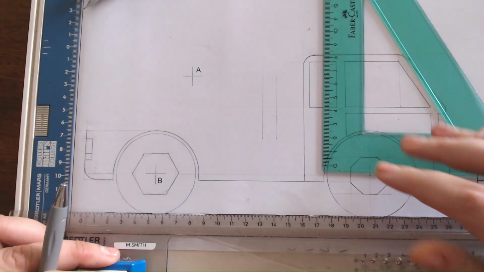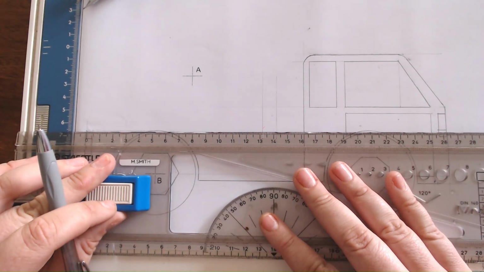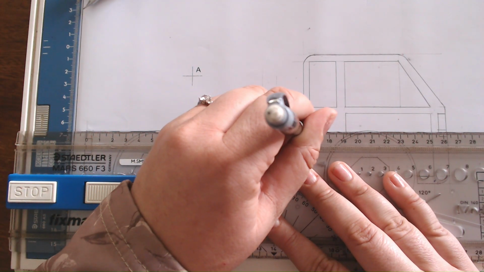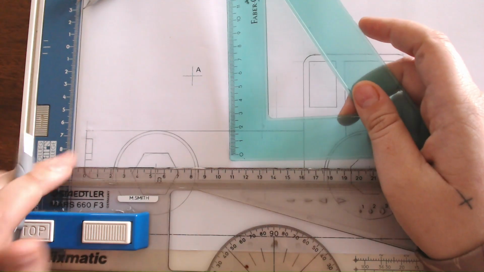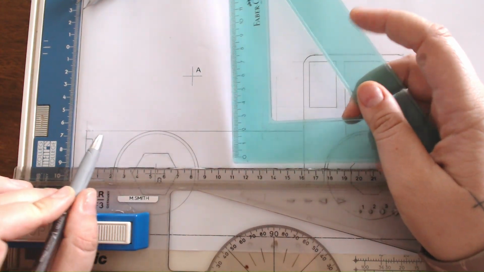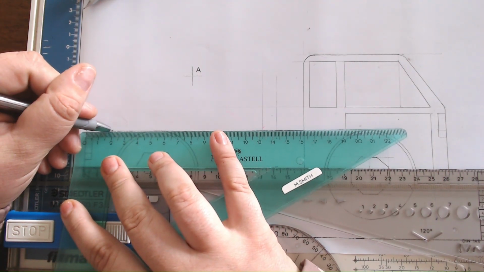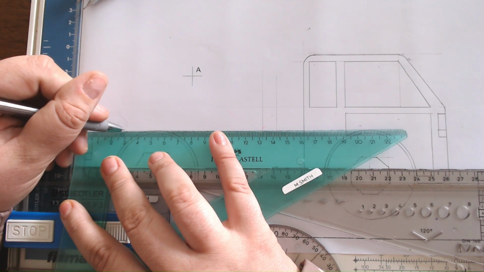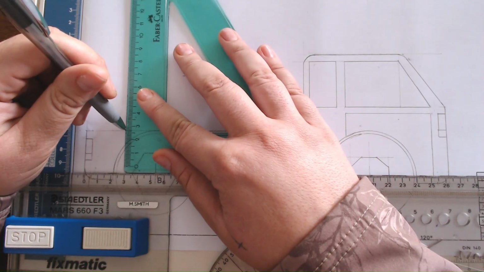Okay, ek weet nog nie waar dit gaan wees nie. So I'm just also going to finish drawing this part of the truck. There we go. Right, and then this one is 20 millimeters from this side. 20. En dan is dit 10 mm breed weer. So again, just taking a line, drawing it up.